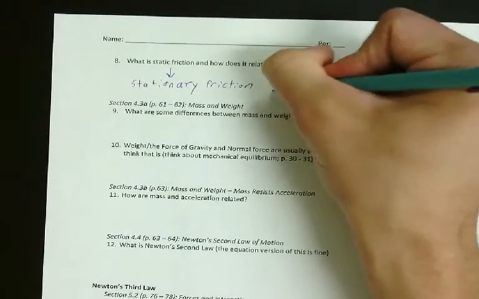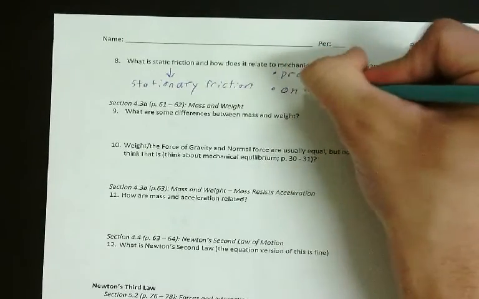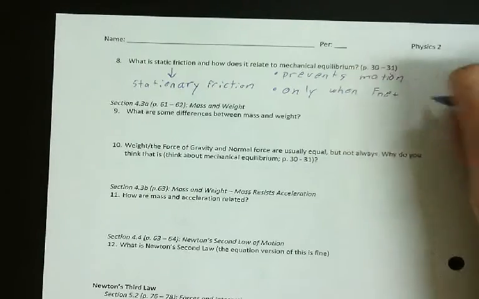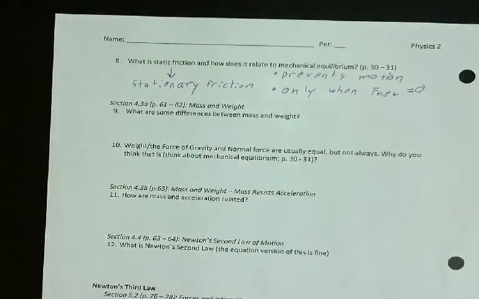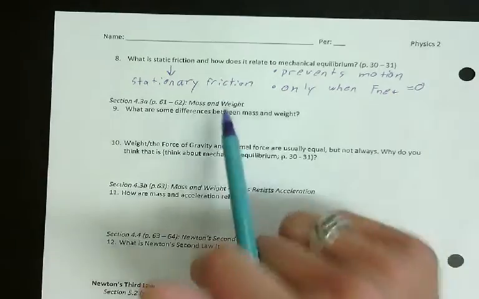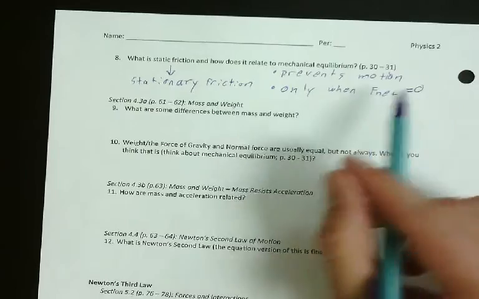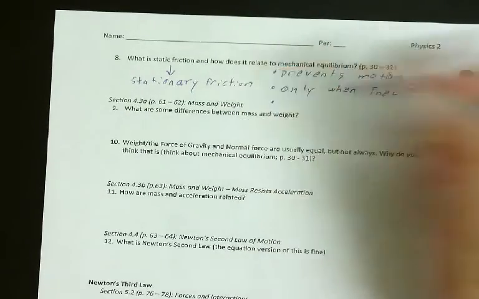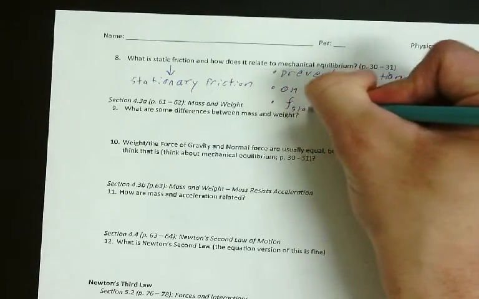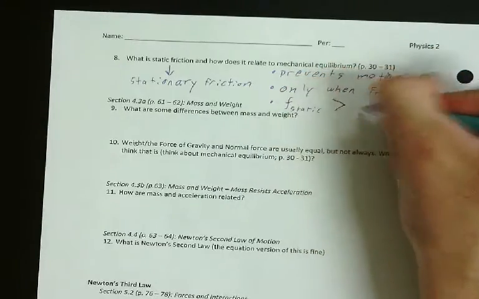Okay. This is true only when net force is 0. If the net force is not 0, it'll be kinetic friction. Or if the net force is 0 and it's moving. So that also could be another case. But it's stationary friction. It prevents motion only when net force is 0. And he also mentioned that it's always larger than kinetic. So static friction is always going to be larger than kinetic friction. That's always true.